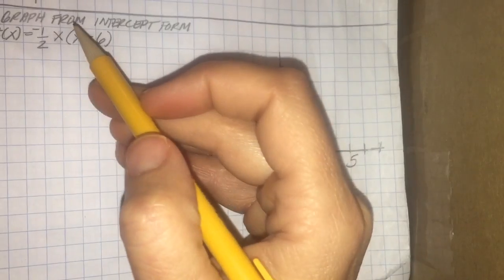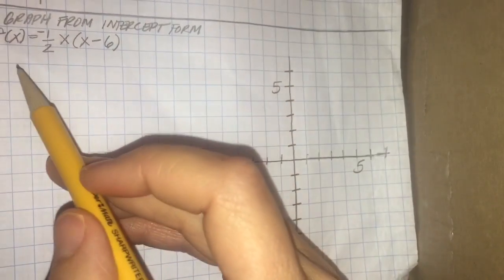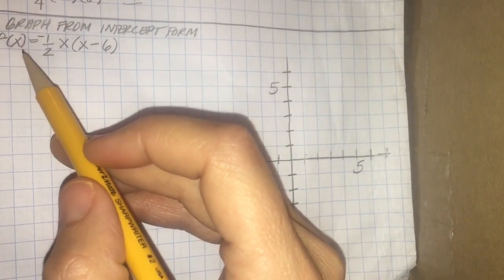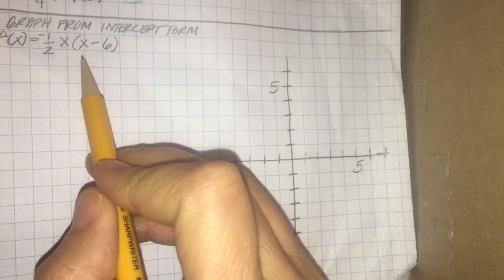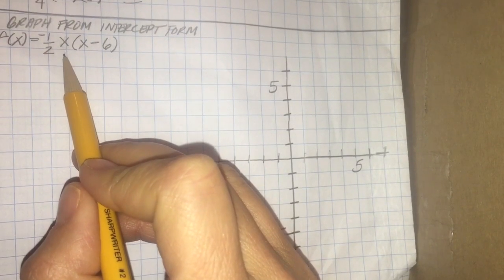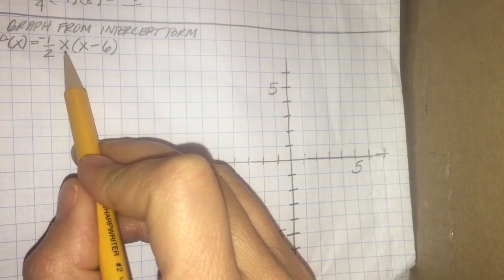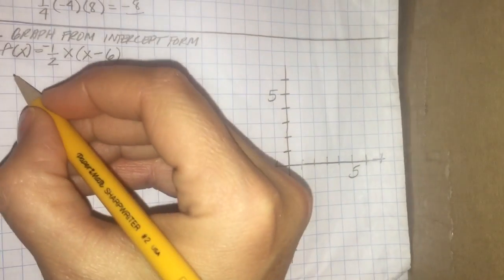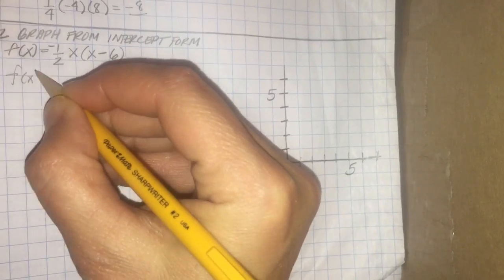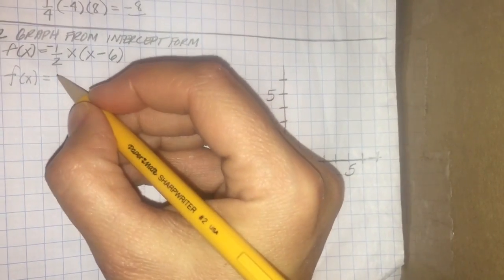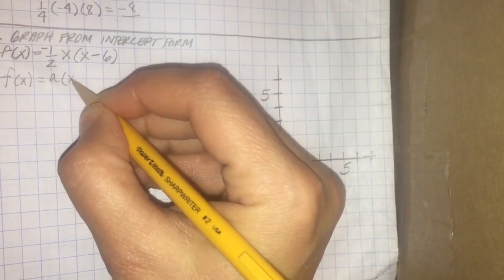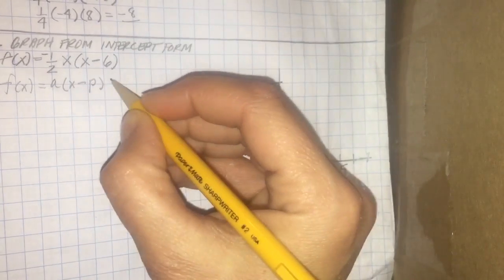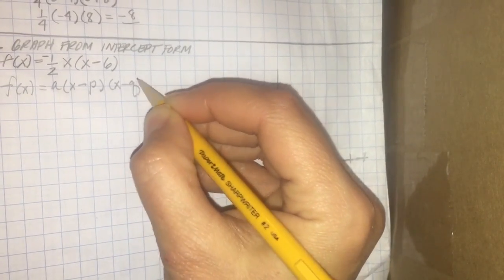This is our second example of graphing from intercept form. In this particular example, we don't have the actual two binomials that you see in your intercept form. Reminder, intercept form is f of x equals a times x minus p, x minus q.